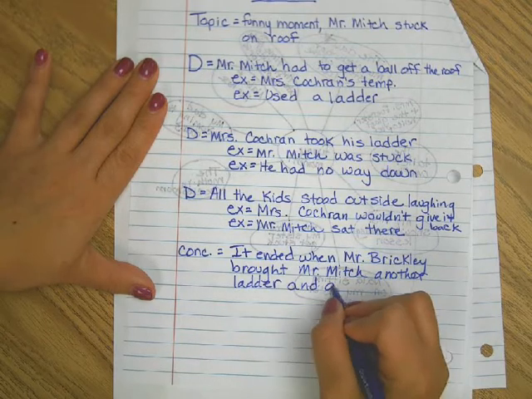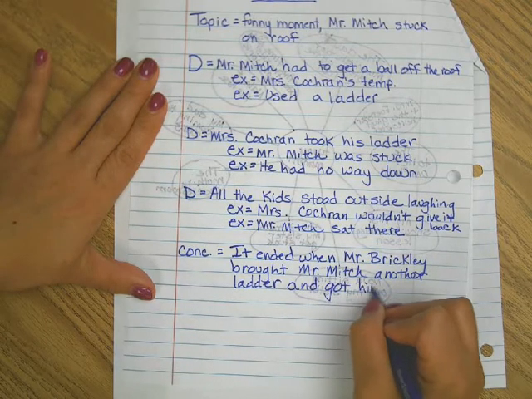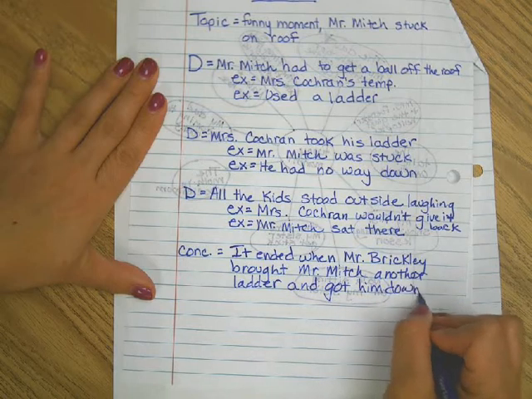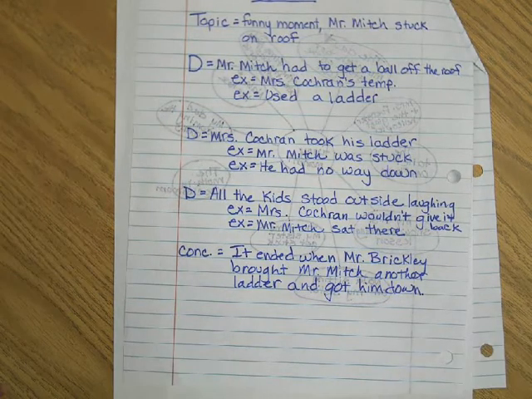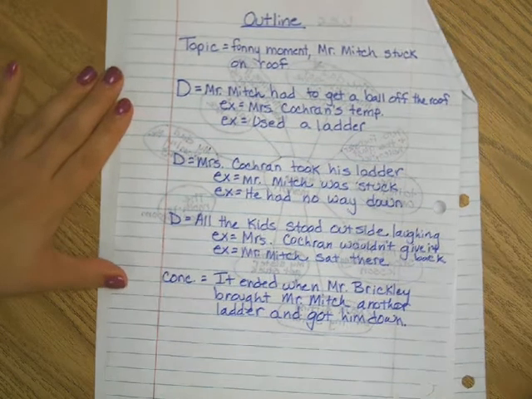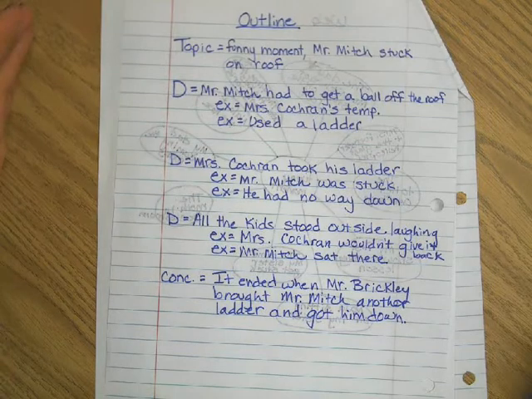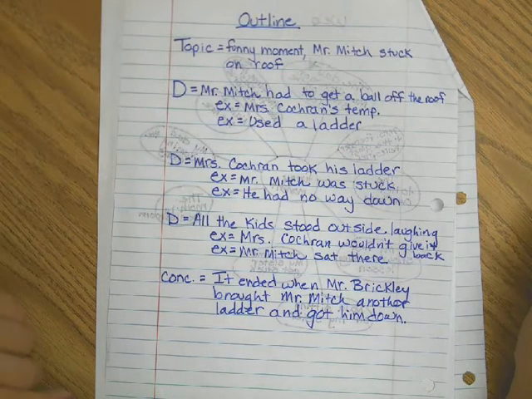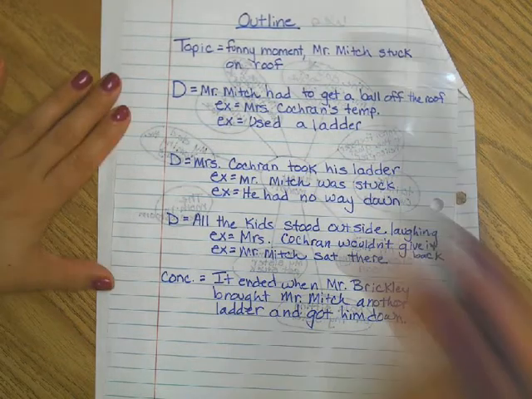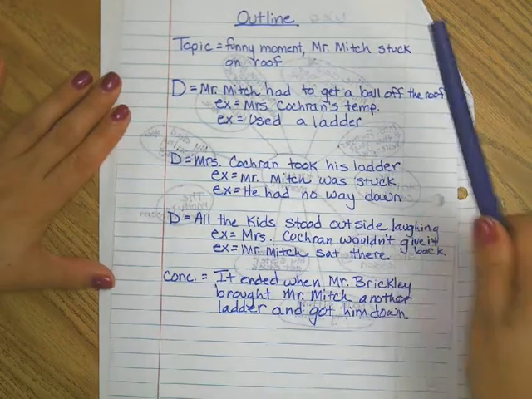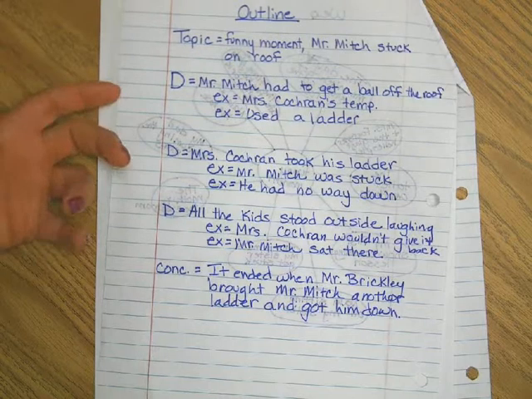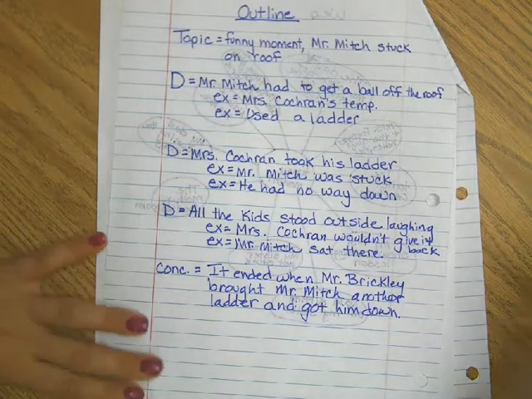Okay, so that outline took me about 7 minutes. Again, this shouldn't take any more than 10 to 15 minutes. And that is how you would do an outline for the funny moment. One thing I do want to point out, we're not telling a story with characters and a setting. We're actually explaining and describing a funny moment. That's why I chose this outline.